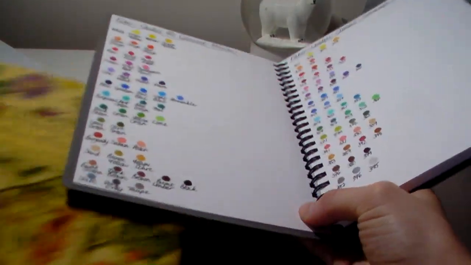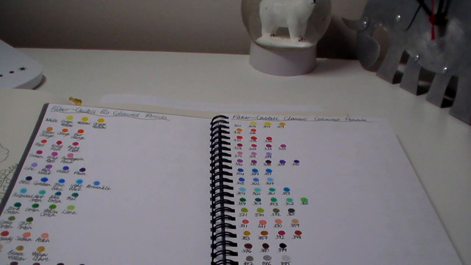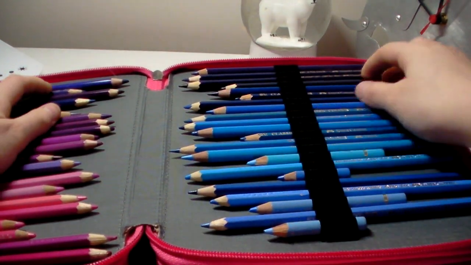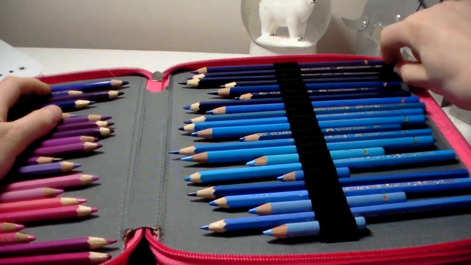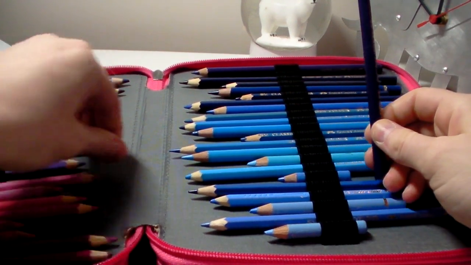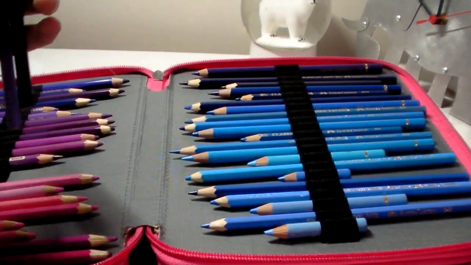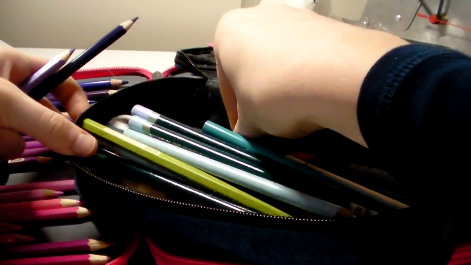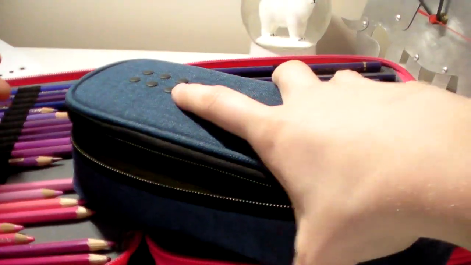So if I grab those out, you can see here I've got them, 341, and my lilac is actually in my pencil case.